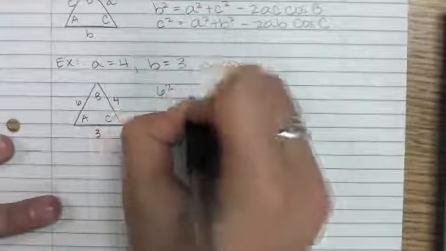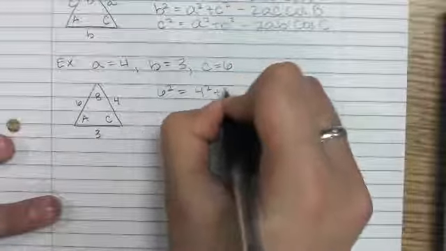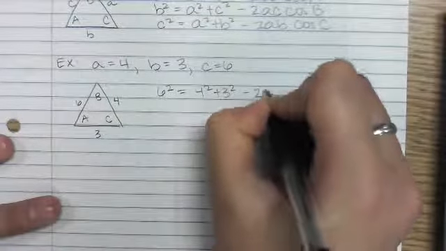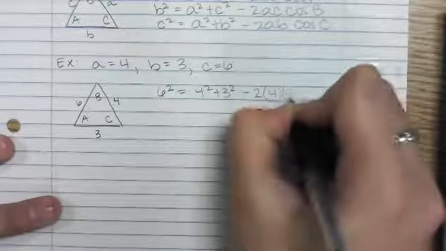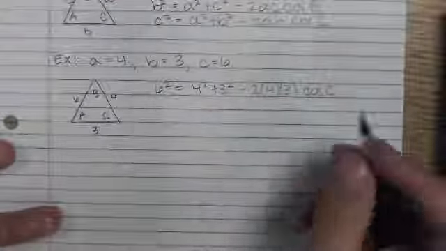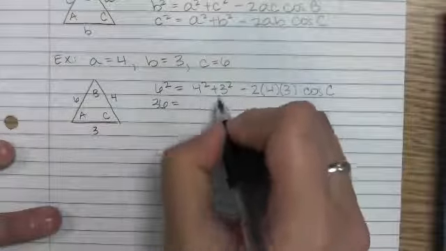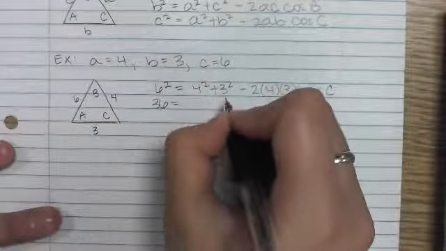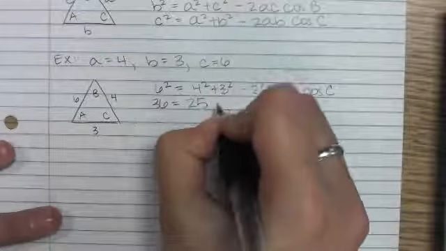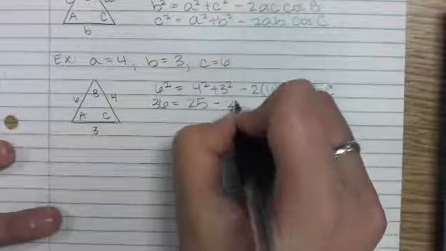So I'm going to say 6 squared equals 4 squared plus 3 squared minus 2 times 4 times 3 cos C. So 6 squared is 36. 4 squared plus 3 squared would be 16 plus 9, that's 25. 2 times 4 times 3 is 24.